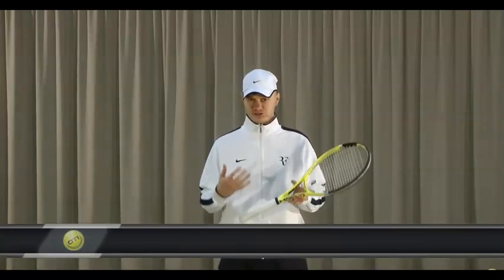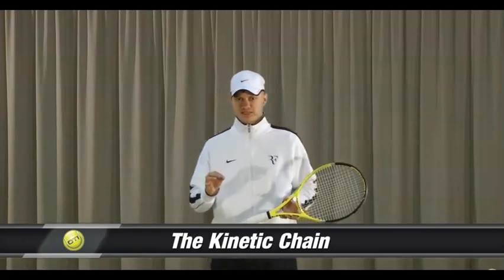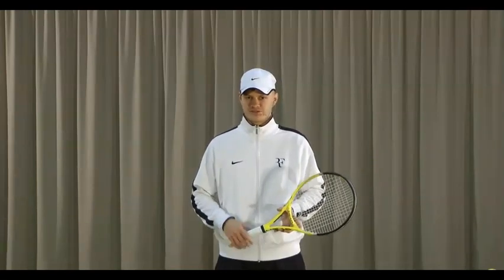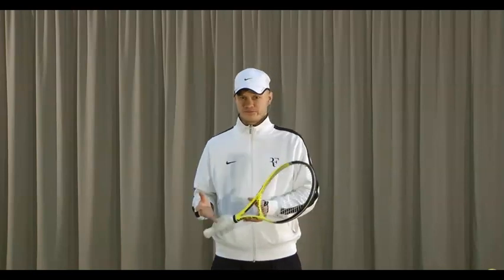tennis. Today I want to talk to you about the kinetic chain. The kinetic chain is extremely important in tennis, and I'm sure most of you have heard about the term. So what exactly is the kinetic chain? In tennis, power is generated through the different body parts working together. Essentially, your body works as a linkage system where energy is transferred from one link to the other. The kinetic chain is also the reason why tennis players don't need huge muscles to hit the ball very hard.